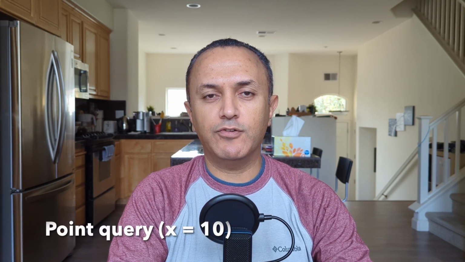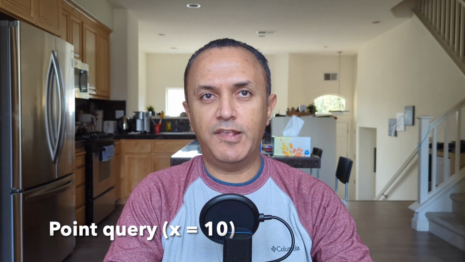The one example that we've seen is looking for a particular value. This is called a point query. So we're looking for a given single value. The result might be a single tuple or multiple tuples, depending on whether this value is unique or not. But either way, we're looking for a single value. This is a point query.